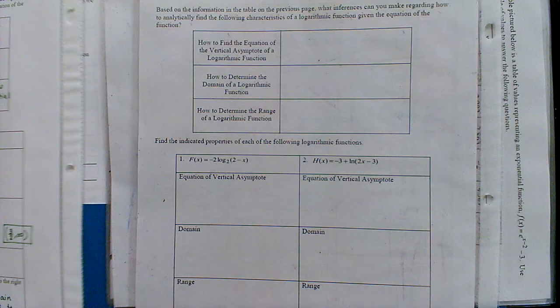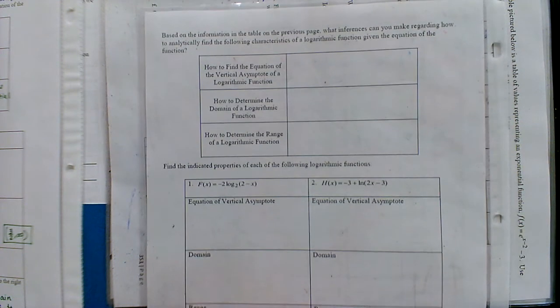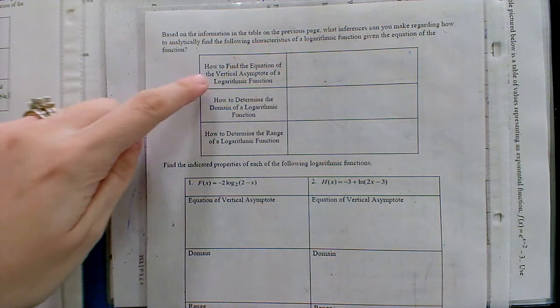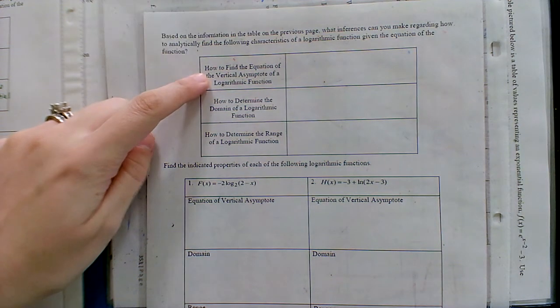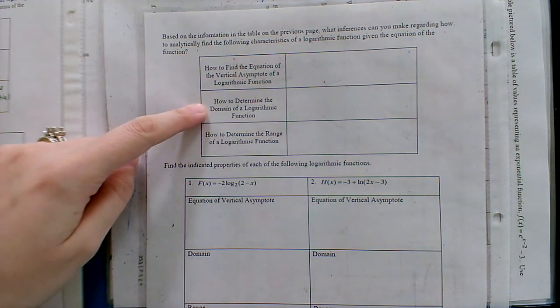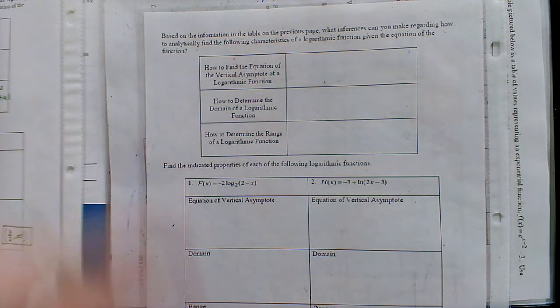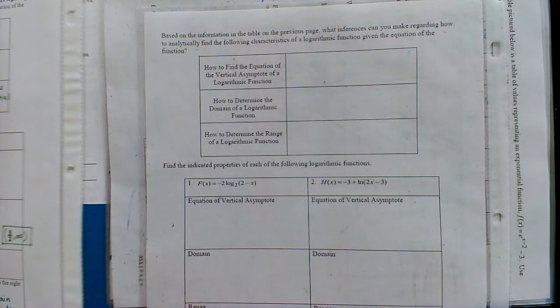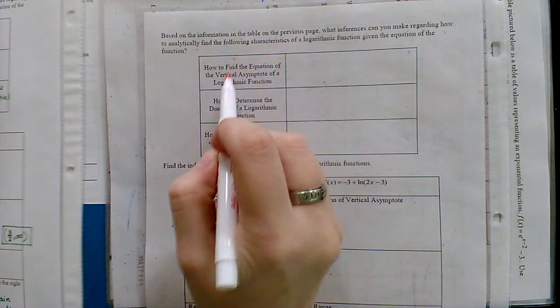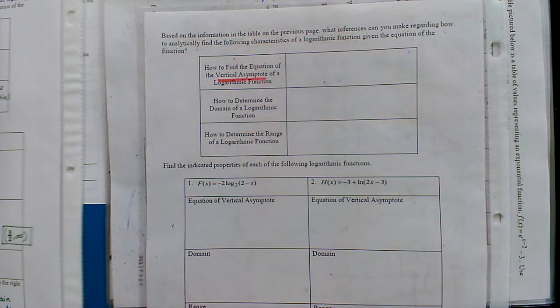Perfect. So what we're going to do is summarize what that big table we filled out yesterday and just now means. We have different ways that we can identify where the vertical asymptote is located. Maybe we have a way to determine what the domain of a log function is, and maybe we have a way to determine what the range of a log function is. So if you have to reference, you might have to flip your page, but in all of those different columns, how did we find the equation of the vertical asymptote of a log?